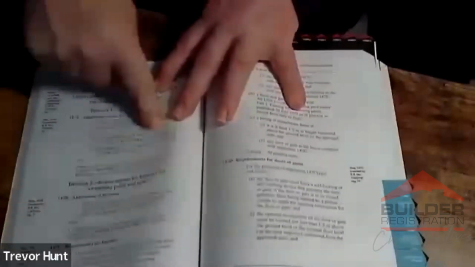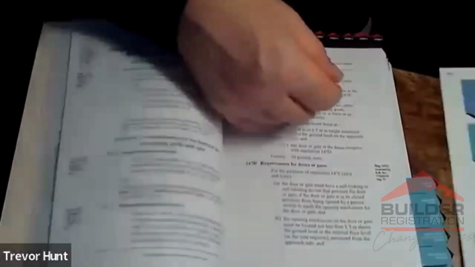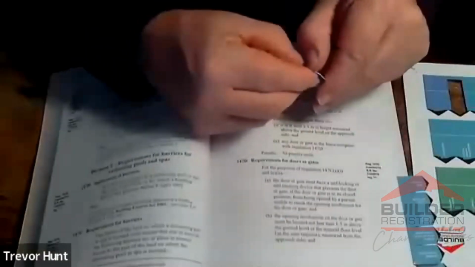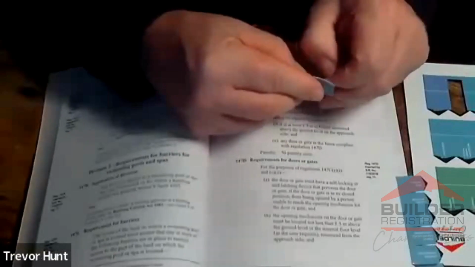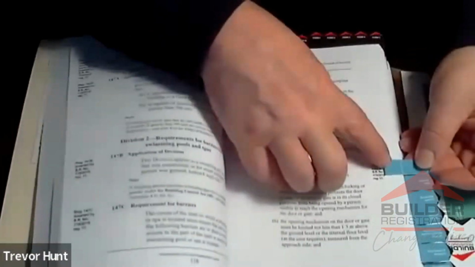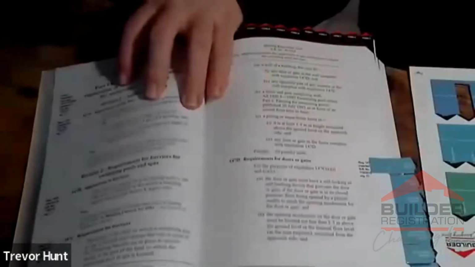On 147A is pool safety, page 117. Page 117 is where we're putting in pool safety.